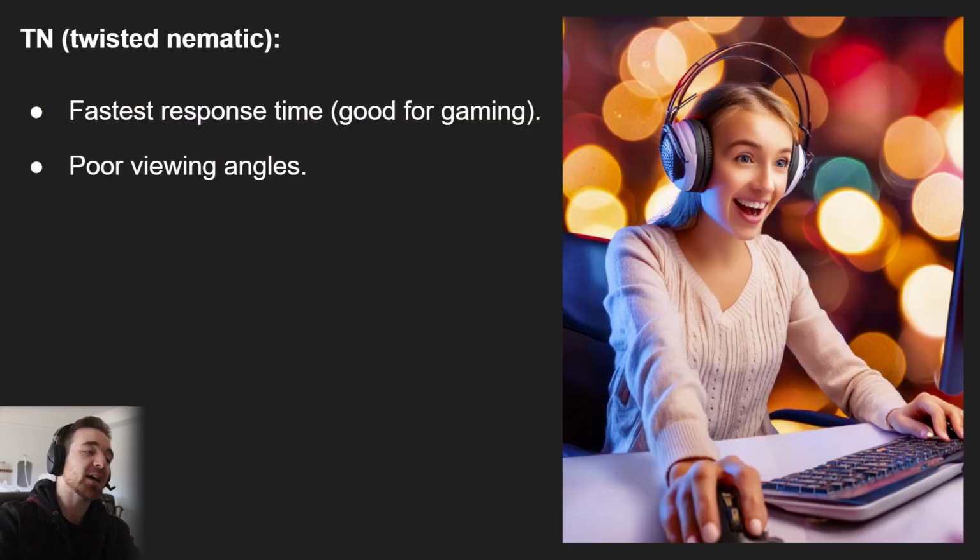Another option we had was twisted nematic. What you really need to know is twisted nematic has the fastest response time. They're known for their response time. And who are the kind of people that need really fast response times? Basically, your gamers. So if you're given a scenario where a gamer is looking for a display with a very fast response time, what should they get? You'd be looking at twisted nematic there.